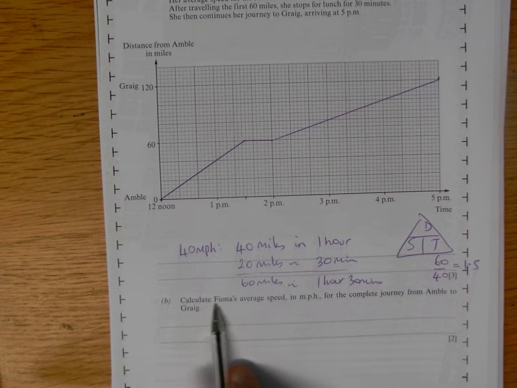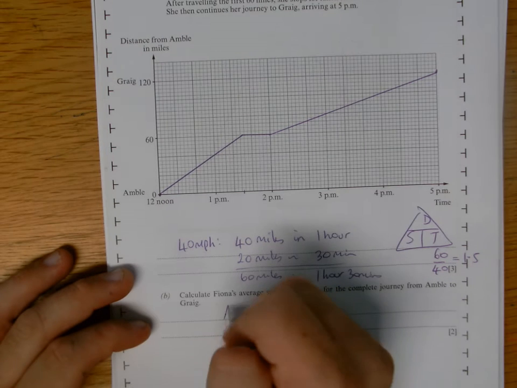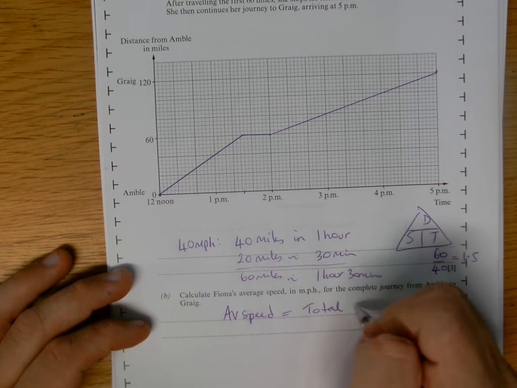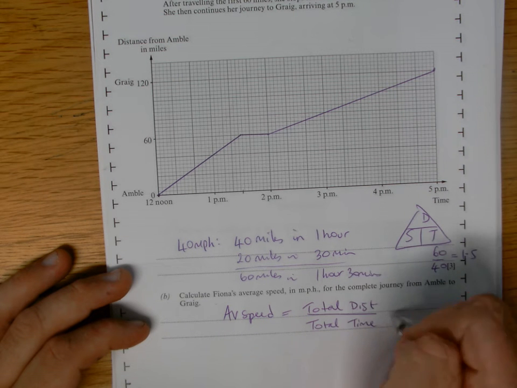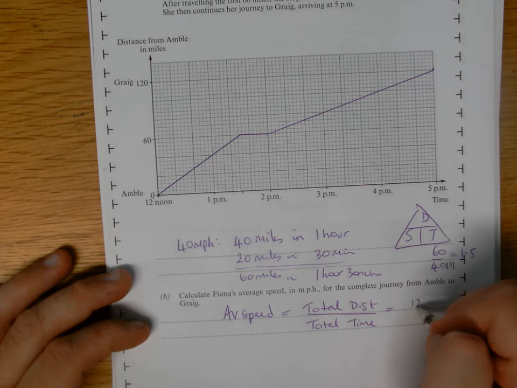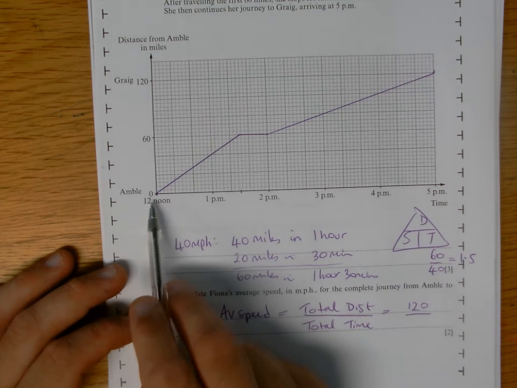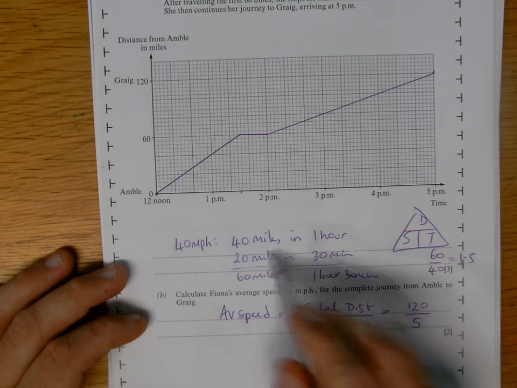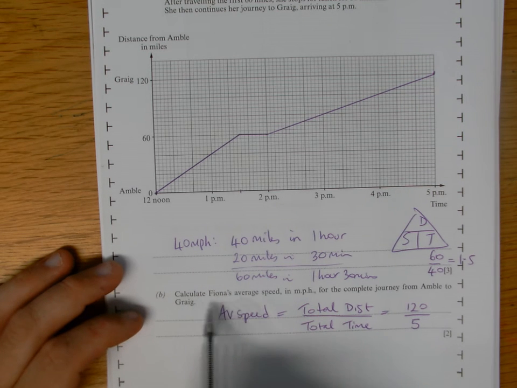So part B then, it says calculate Fiona's average speed in miles per hour for the complete journey from Amble to Graig. Well, remember, to get average speed, using the triangle, it is total distance divided by total time. So the total distance is 120 miles. And then the time it takes, well, it took her from 12 noon until 5 p.m., which is actually 5 hours.